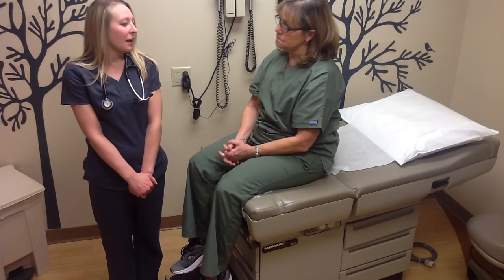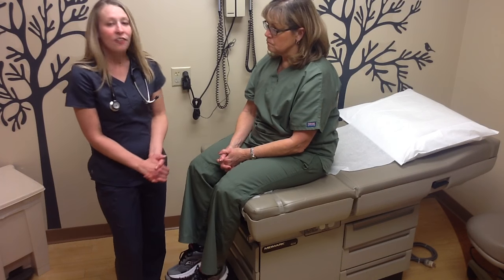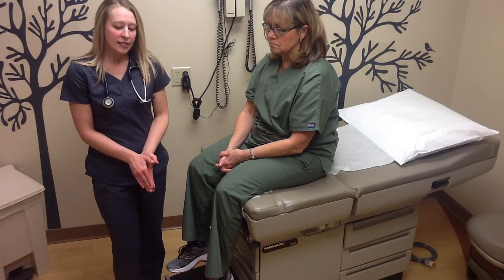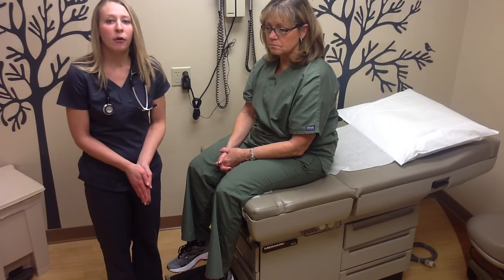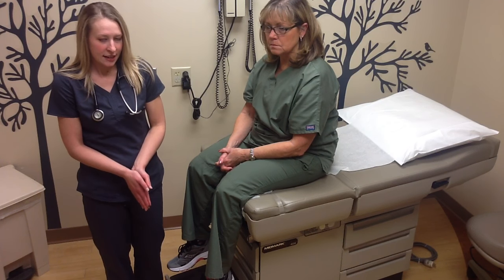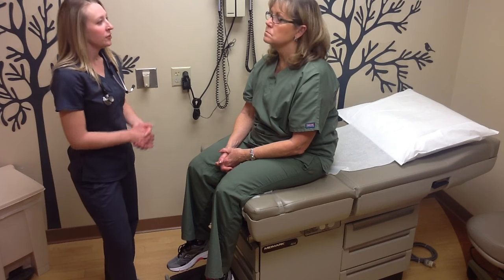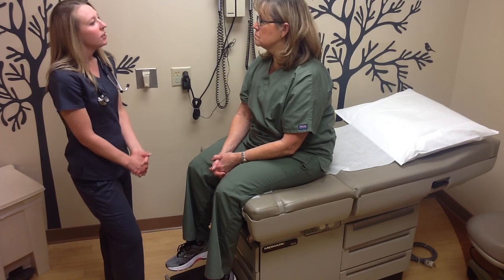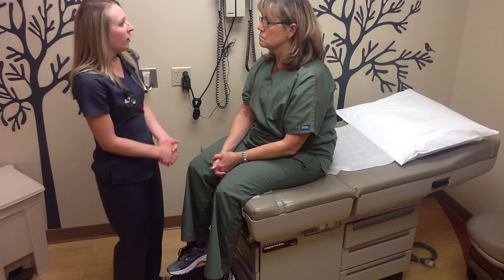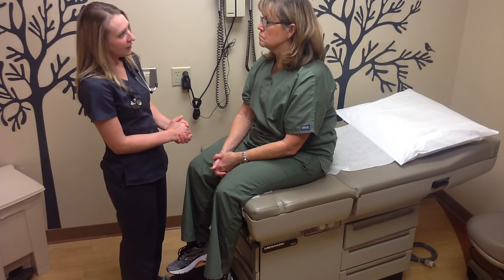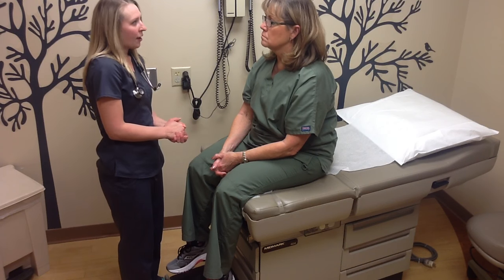Throughout this assessment, I'm going to be looking at Sandy's skin for color, texture, temperature, and turgor. I will also be looking for any lacerations, bruises, or lesions. First, I'm going to inspect Sandy's hair. So looking at Sandy's hair, her hair is thick, evenly distributed, and brown.